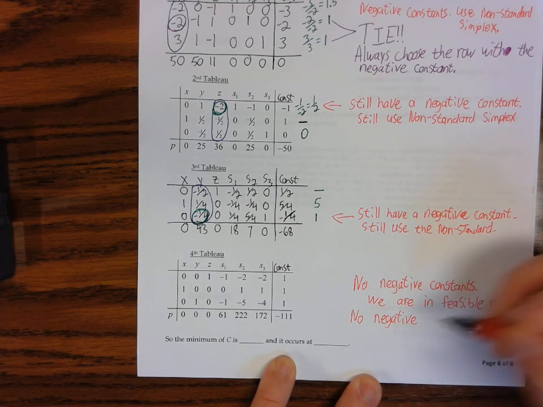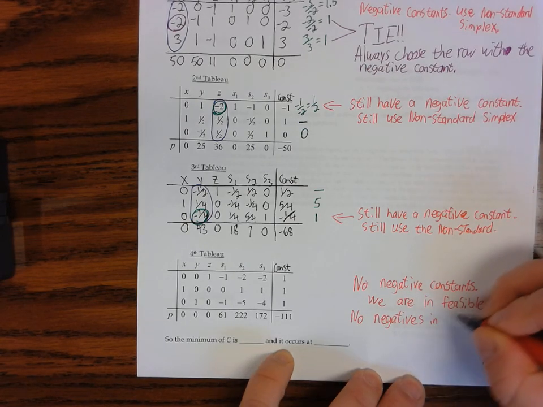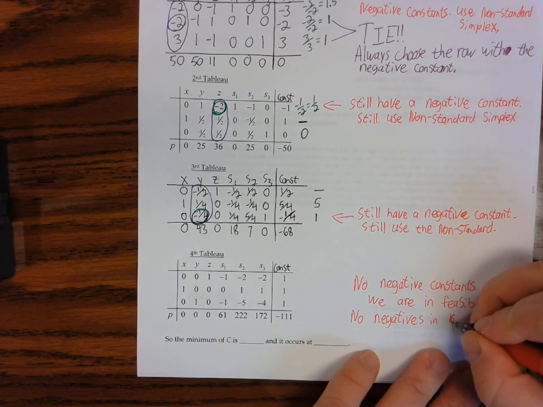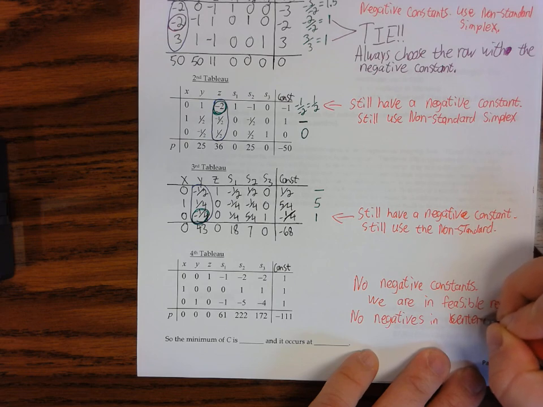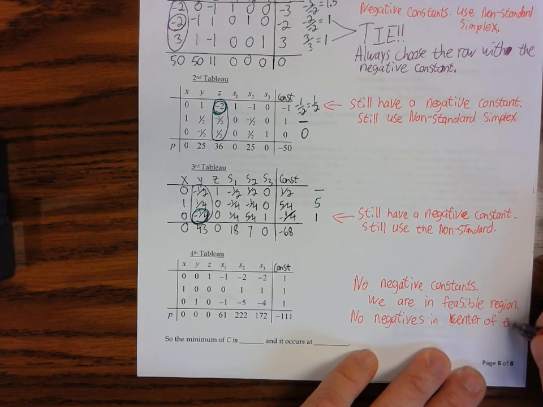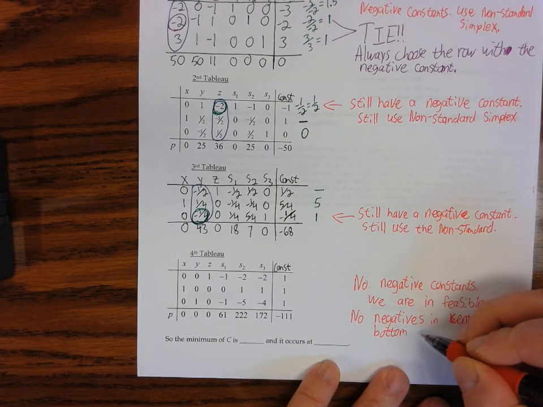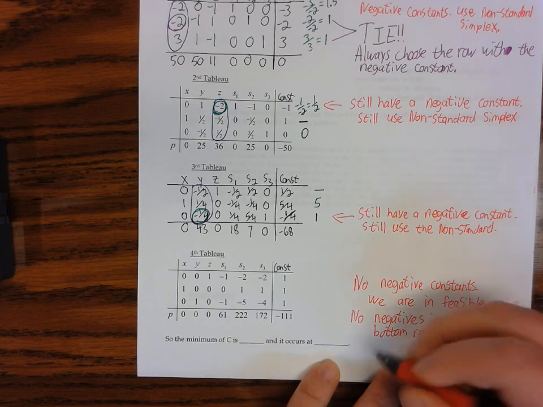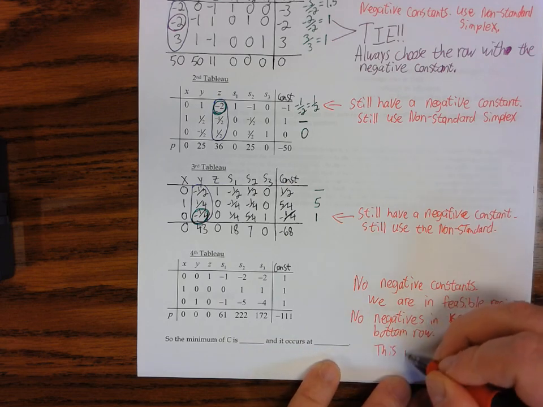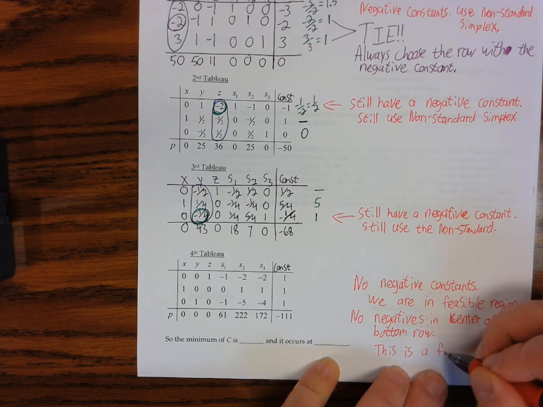This is a final tableau. It's just the center section, the center of the bottom row. This is a final tableau.